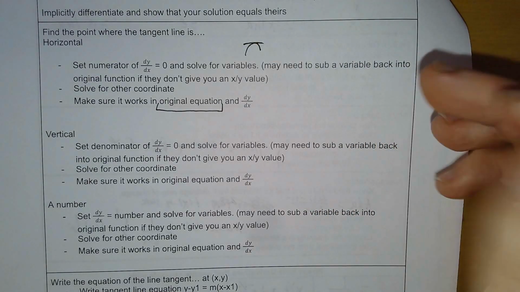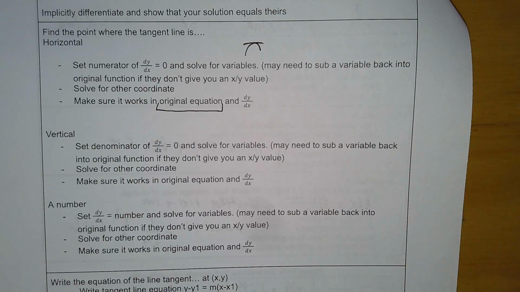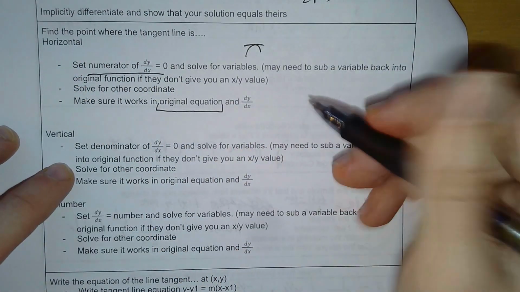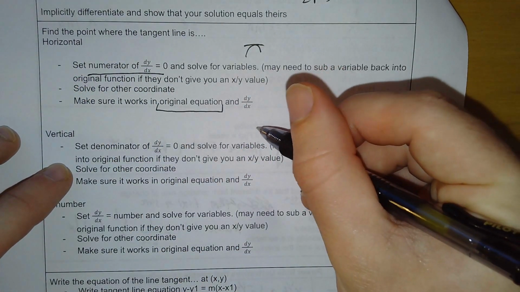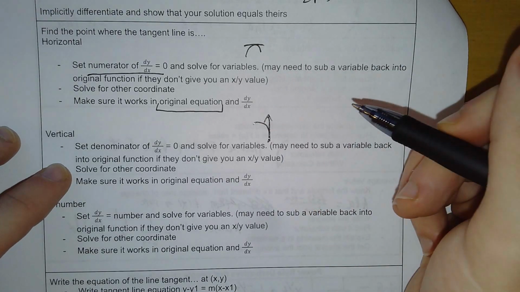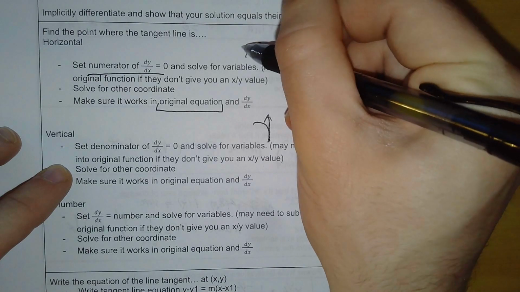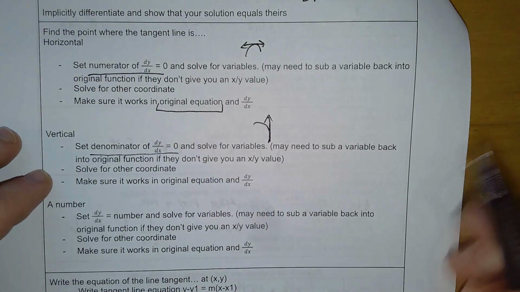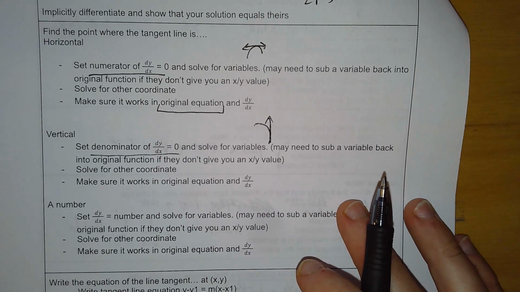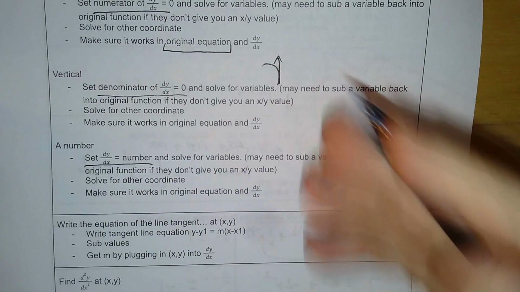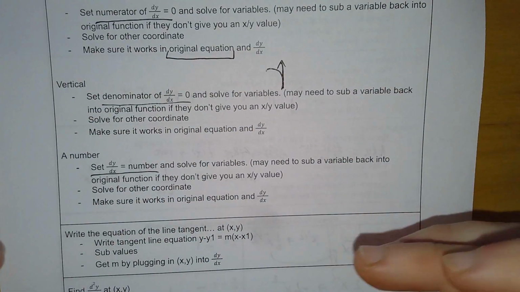Vertical is very similar, except it's the denominator. It's going straight up and down, while the other one is going horizontal. You set the denominator equal to 0, and everything else is the same. You set the denominator of the derivative equal to 0. If it's a number, you just set the whole derivative equal to that number. So these are the three different values, three different things.